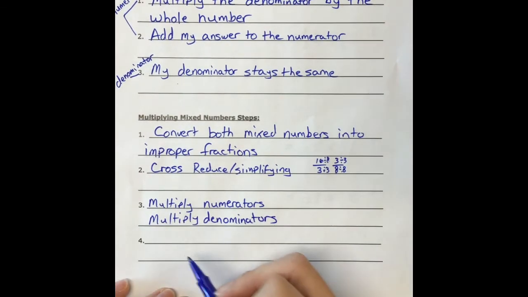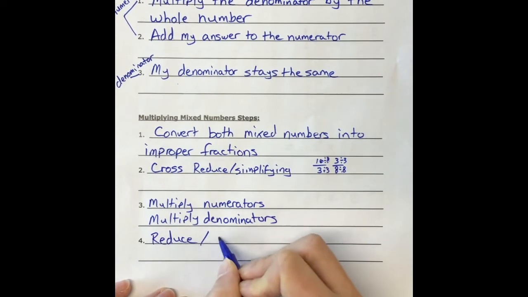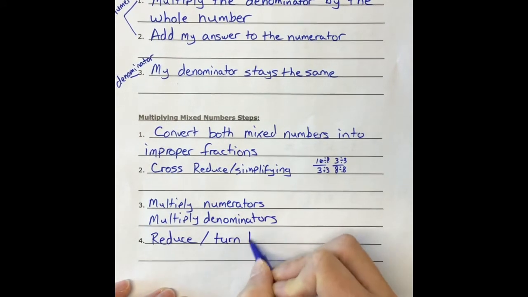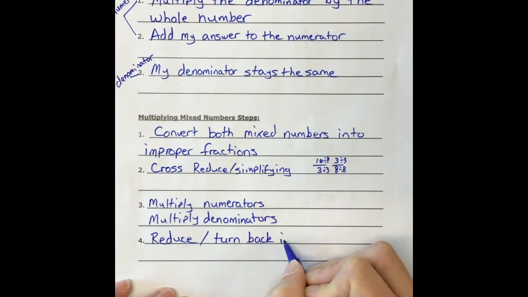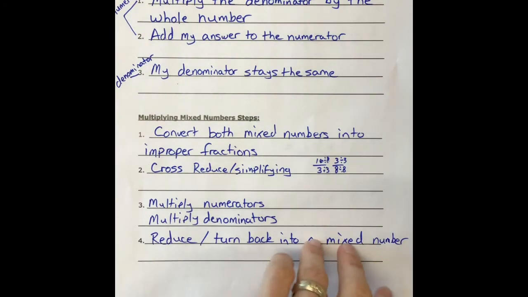Okay, and then step 4 is to reduce / turn back into a mixed number. You guys have been doing this for a little while, turning things back into a mixed number. We'll review how to do that in our first example today.